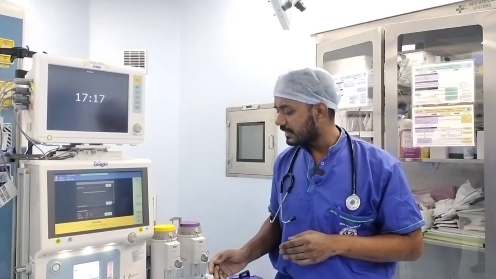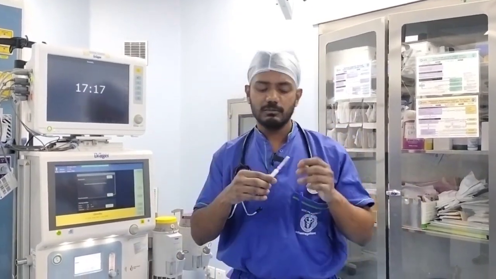So in general anesthesia, the first component is induction. In induction we give the first drug, fentanyl, which is an analgesic, which reduces the pain, because during intubation also we will have pain, and it also decreases the dose of the induction agent which is required. Now the second drug which we give, usually it is white in color.